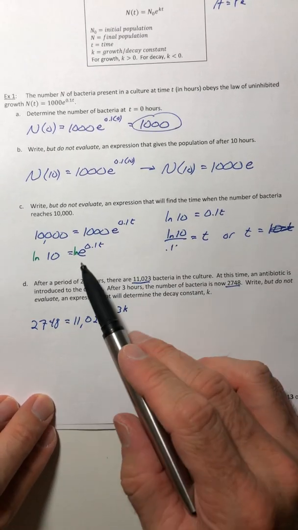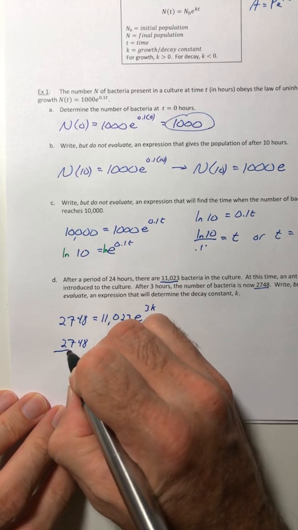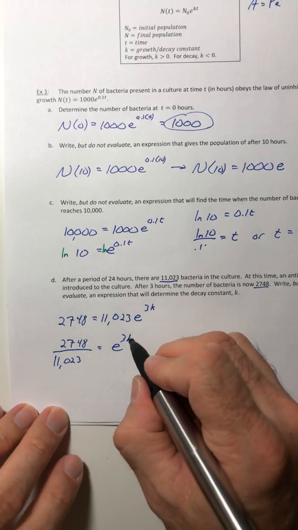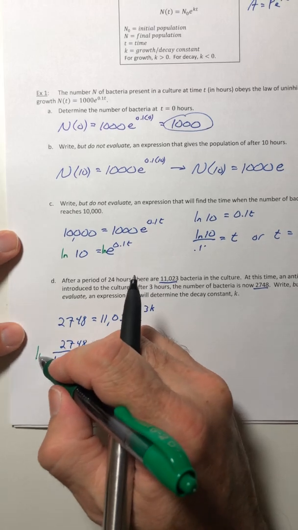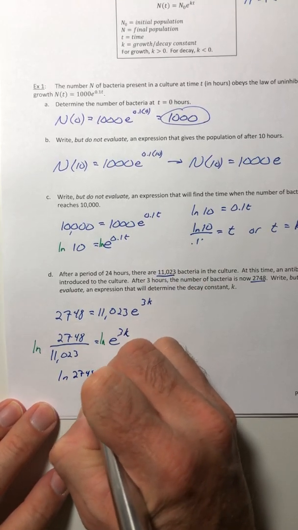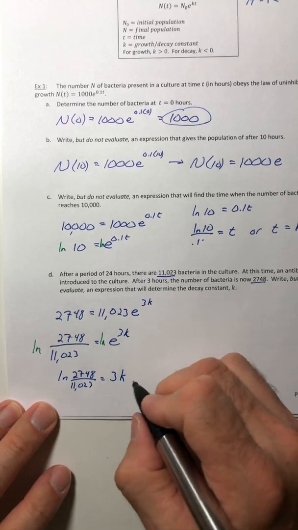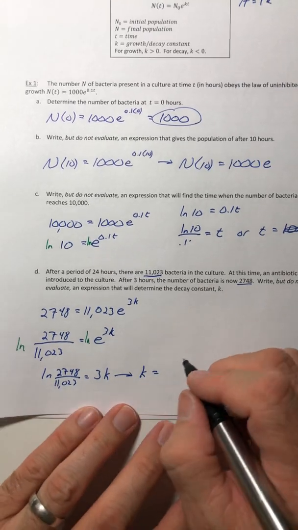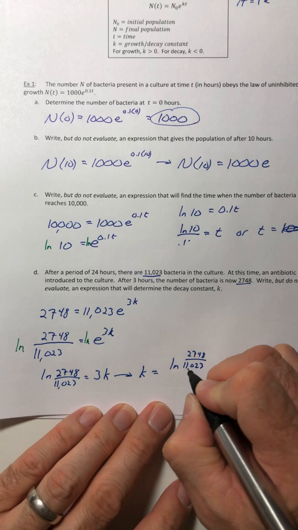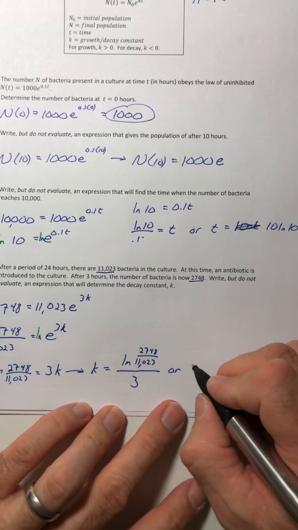Just like we did before, get the e by itself. So divide by that 11,023. I'm going to use the natural log on both sides again. So take the ln of both sides. The ln and the e cancel out. And then just divide by 3. So ln of 2,748 over 11,023, and that's all over 3. And if you wanted to, instead of just saying divided by 3, you could say that's the same thing as multiplying by a third.